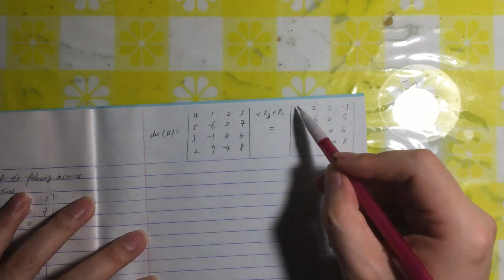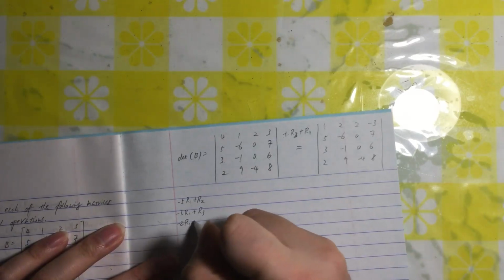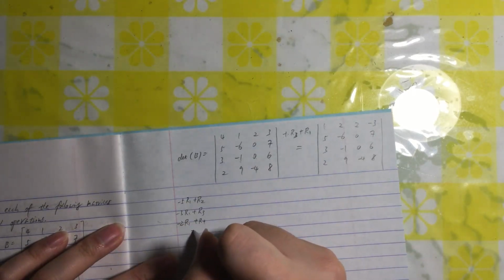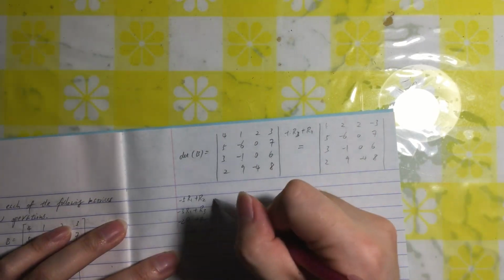Then multiply the first row by -2, add it to the fourth row. If I multiply a row by a constant, add it to another row, the determinant stays the same.